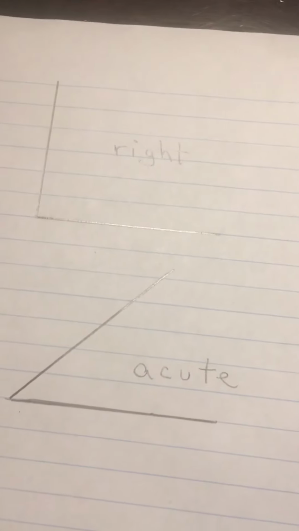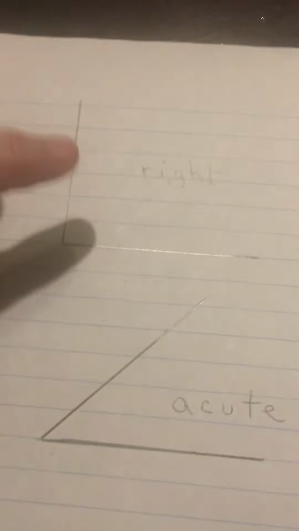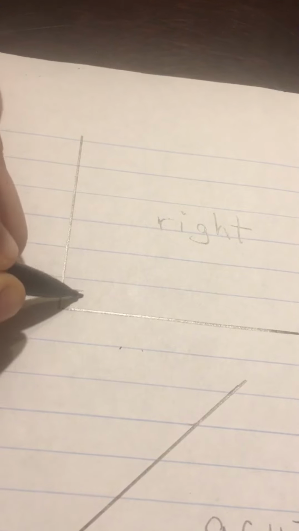Okay, I'm going to teach you about angles. So this is a right angle. It is 90 degrees, and you can tell if something is a right angle if it has a perfect little square in the corner. In fact, I should draw a perfect little square right in the corner. If you see that little square in there, you know it is a right angle. And if you can fit the corner of a piece of paper in an angle exactly, then you know it's a right angle.